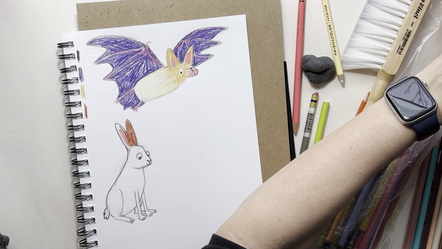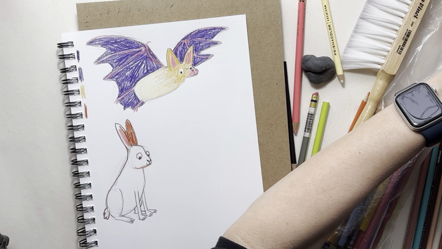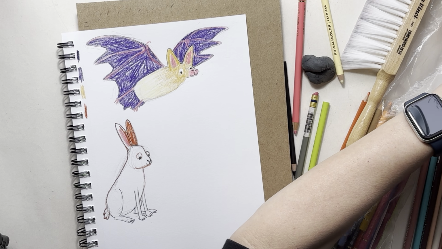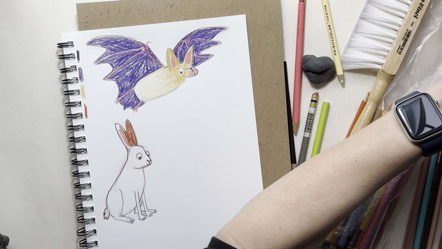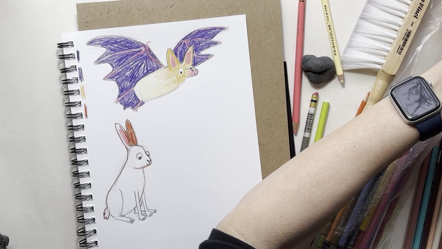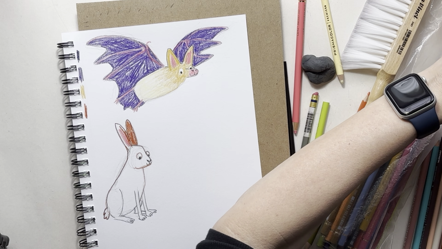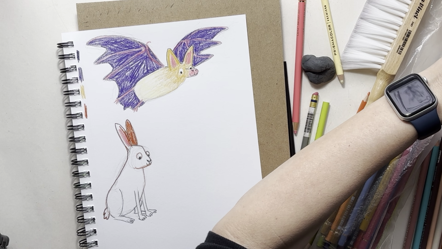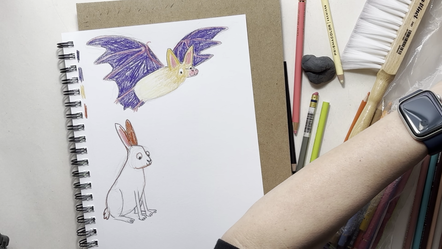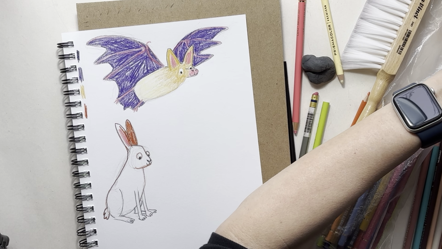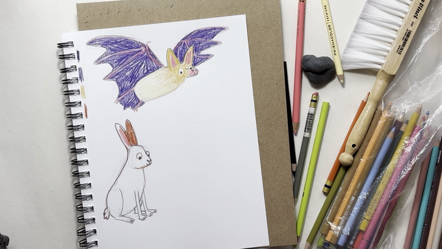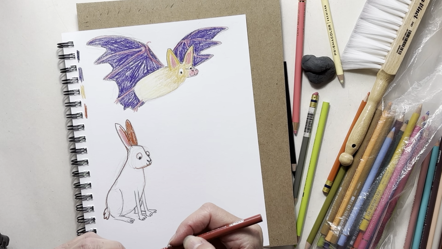Oh man, broke my pencil again. I will say, on the whole, I like that bat a lot. I like the simplified body. I like the expression on its face. Oh my goodness, I can't not break this pencil. All right, there we go. Oh, is it going to fall out again? Oh boy.